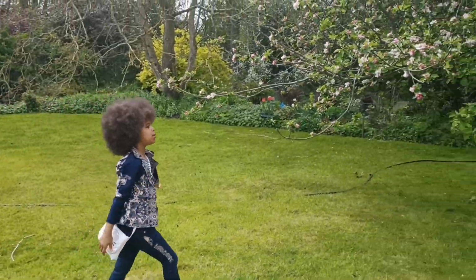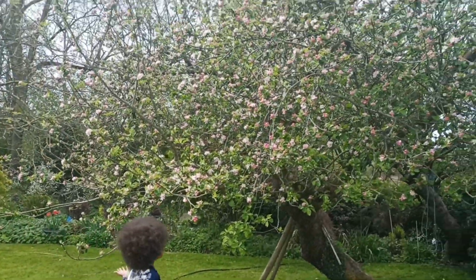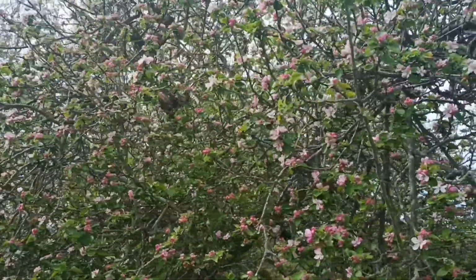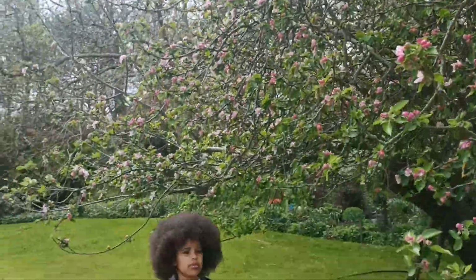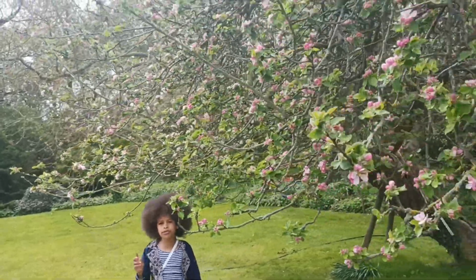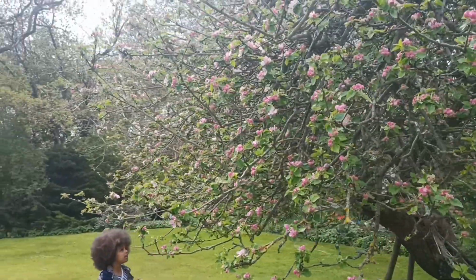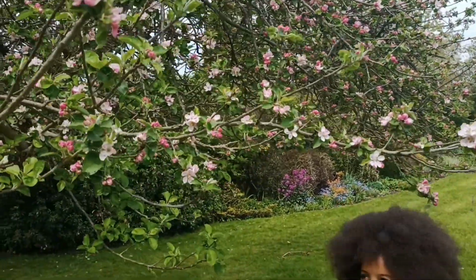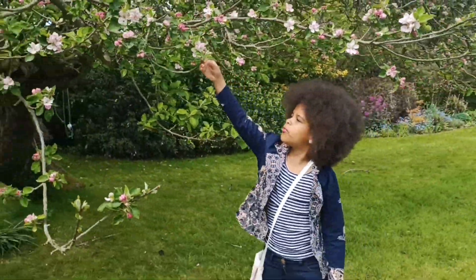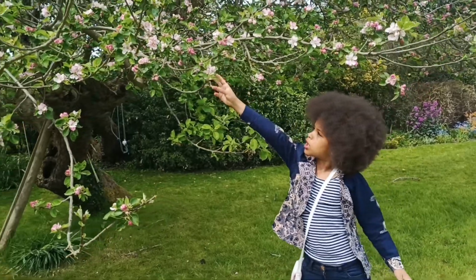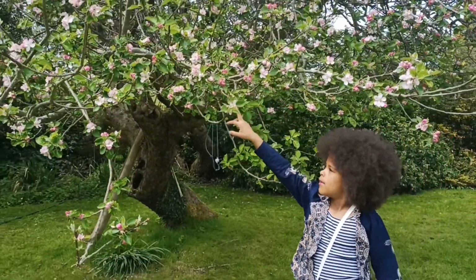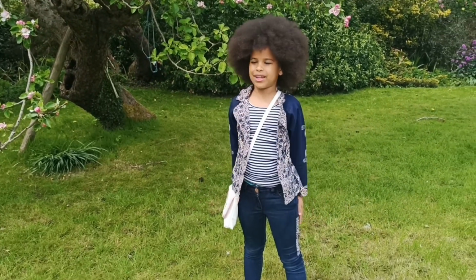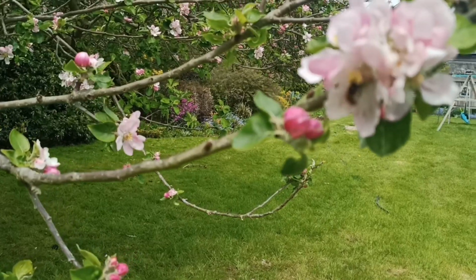Look at this apple tree. It's got loads of flowers on it now. And at the beginning of this video, when I came here, it didn't have all of these leaves and flowers. It only had buds on it. But now look, it's full of flowers now. And in the summertime, we're going to be having lots of fruit, like apples, that are going to come from these flowers. These flowers are going to turn into apples for us to eat. And we can climb the tree to pick them.